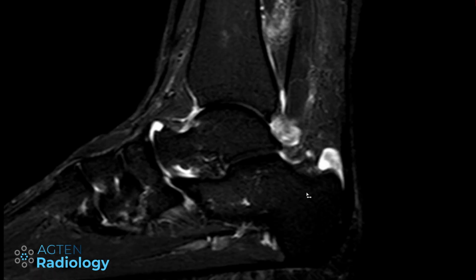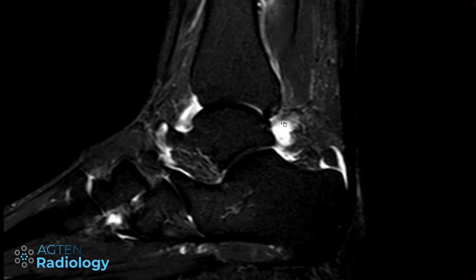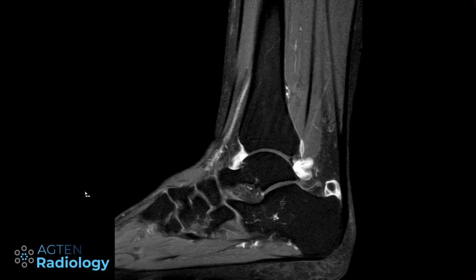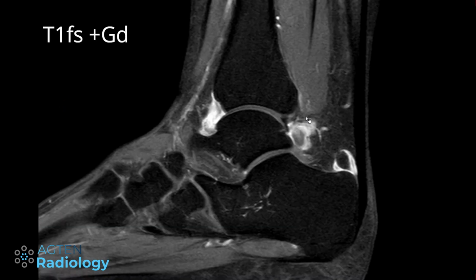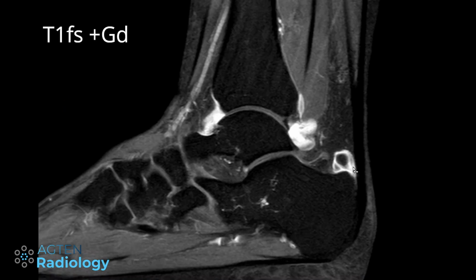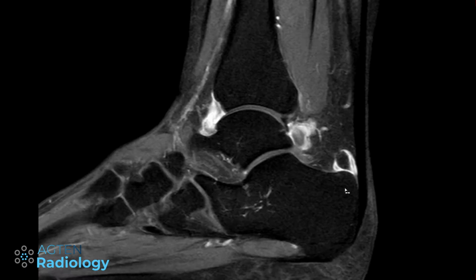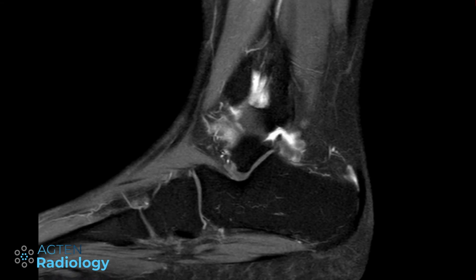We have way too much fluid. In addition to that, we have a synovitis and then joint effusion here in the ankle joint and also here along the tendons. And this one here is now after gadolinium administration, and you can now see that the bursa is enhancing, which it normally does not. So therefore it's a very straightforward diagnosis of a retrocalcaneal bursitis.